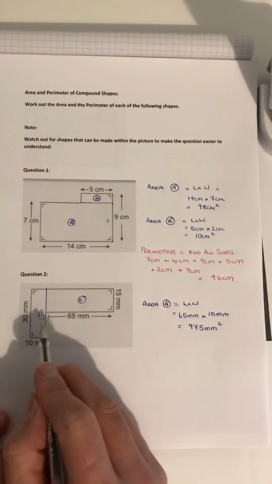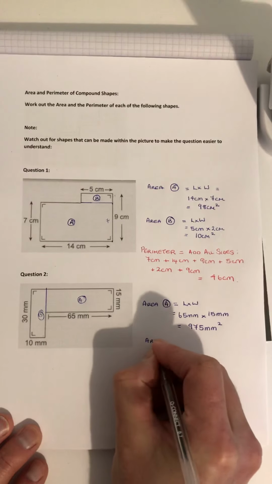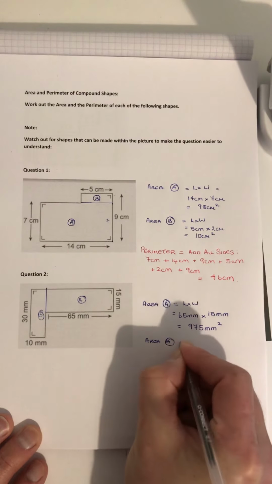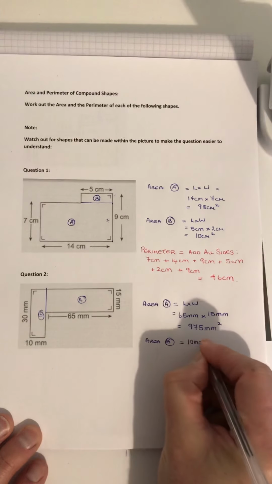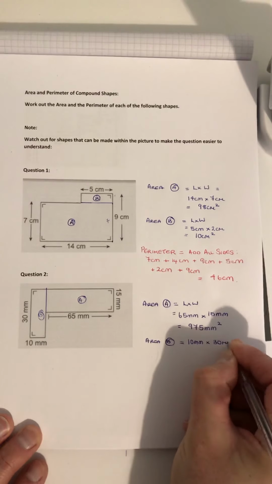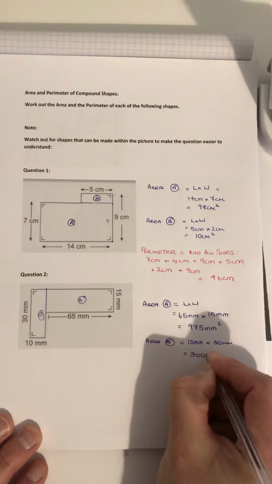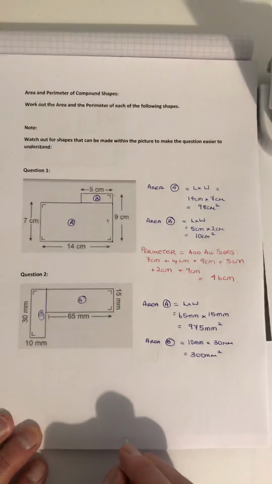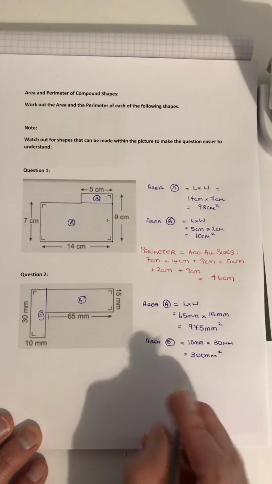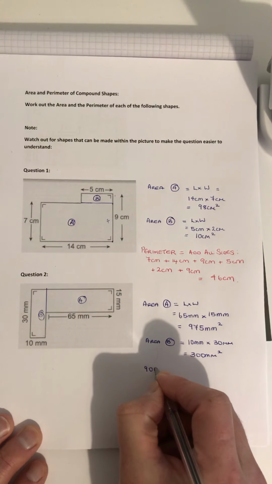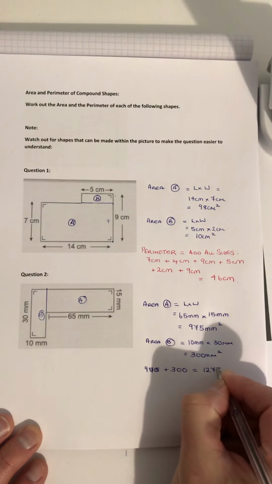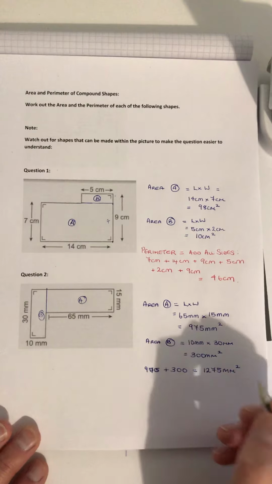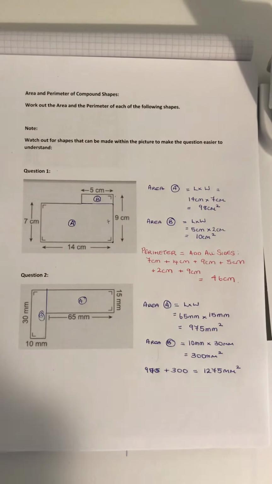The next bit is to find the area of B, which is equal to 10 by 30, so 10 millimeters by 30 millimeters, which is 300 millimeters squared. So the total area here will be 975 plus 300, which is equal to 1275 millimeters squared. So that's the total area.